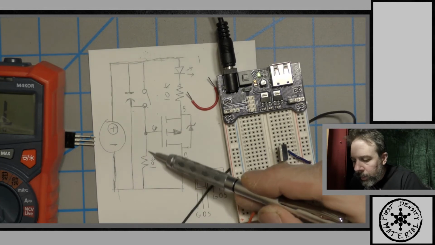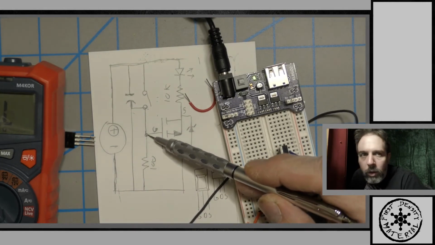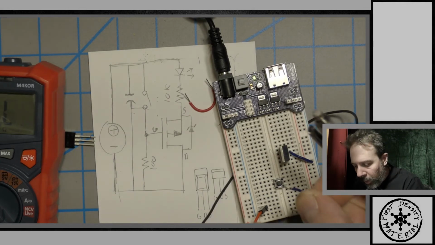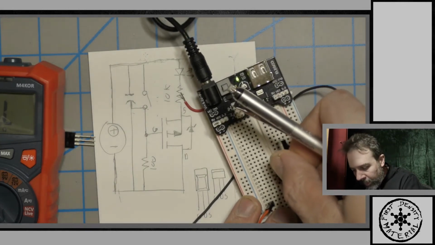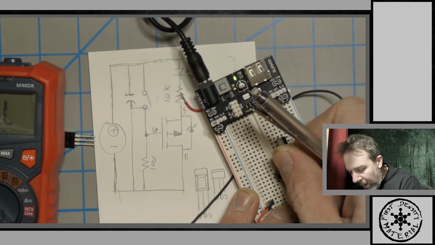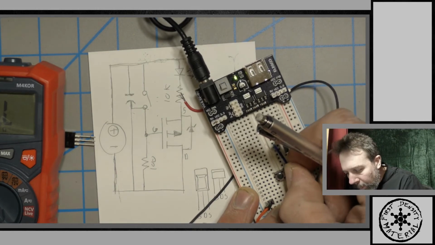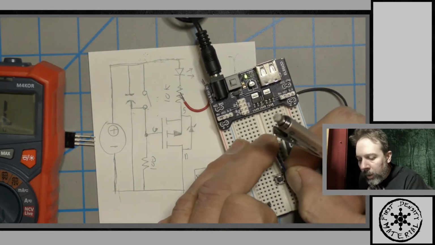We're looking at the 100K hooked up to the G. But it was hooked up to the G through the switch. That way it saves some breadboard. You don't have to do that, but in this case, I'm going to hook it up to the switch.